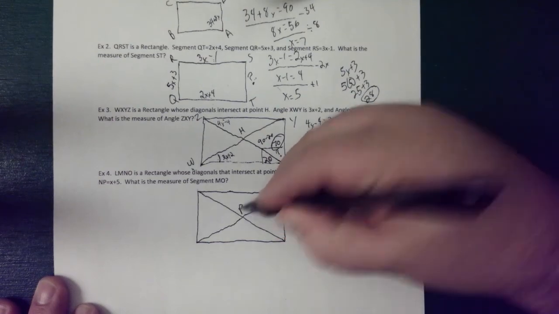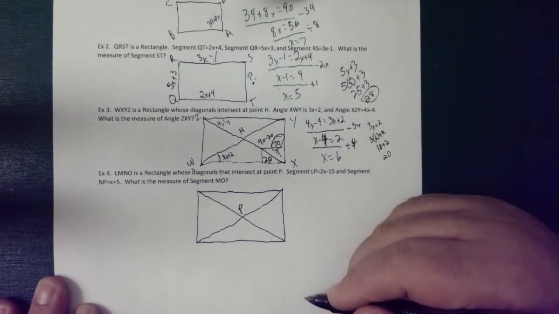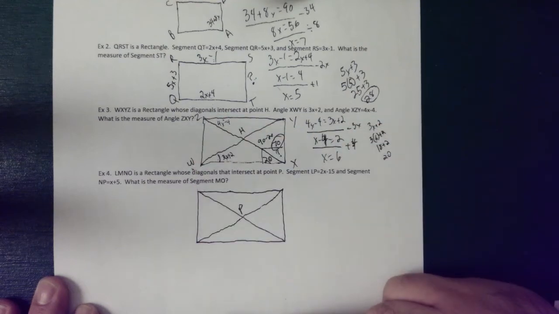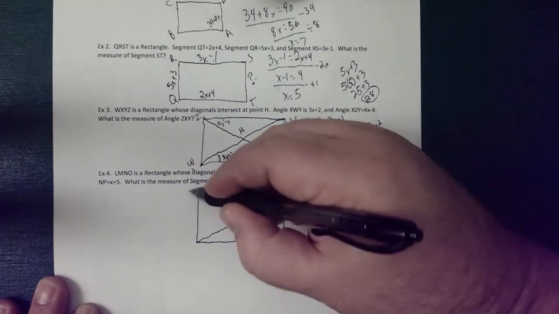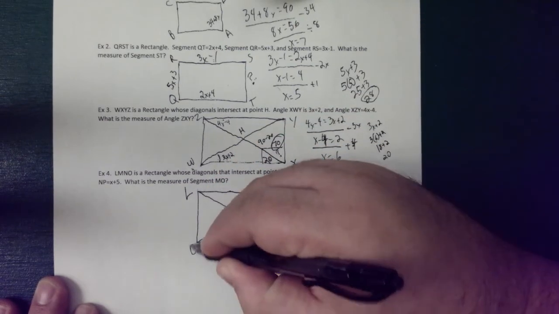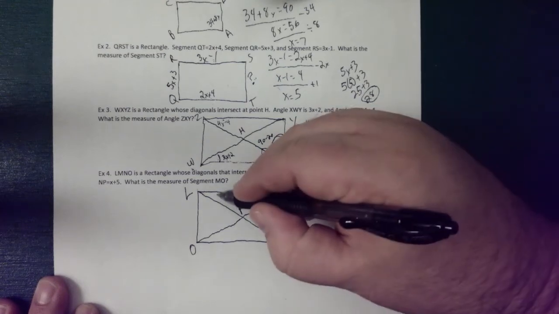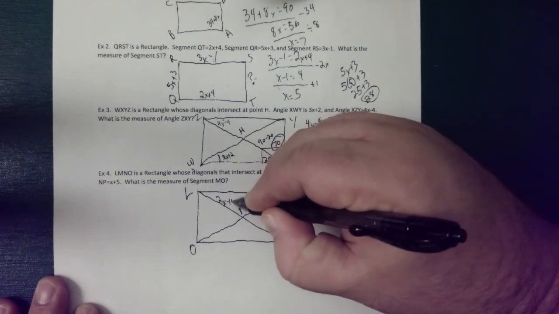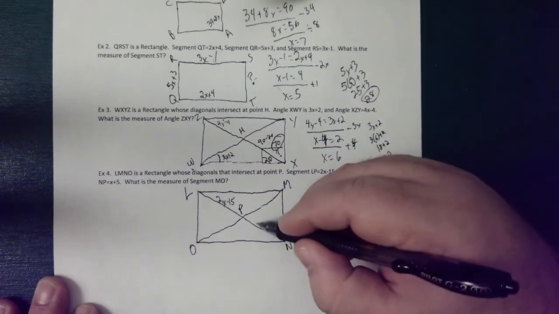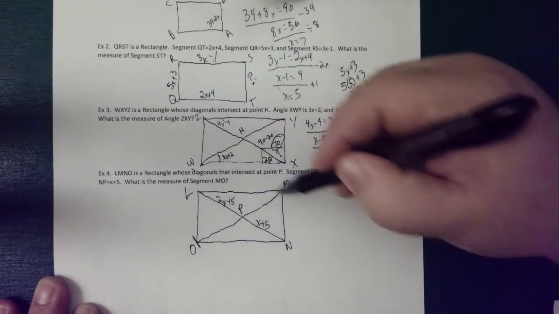Let's see, intersect at point P, and LMNO, doesn't matter where I start. I'm going to start here this time. L, M, N, O. All right, let's see. LP is 2x minus 15. And NP is x plus 5. And we want to know how long it is from M to O.